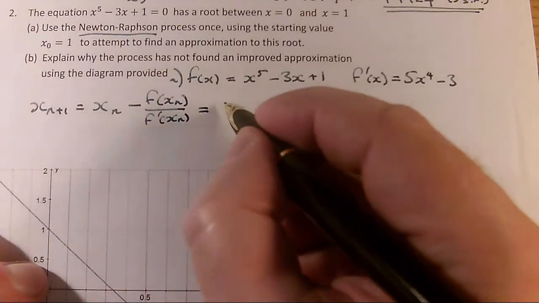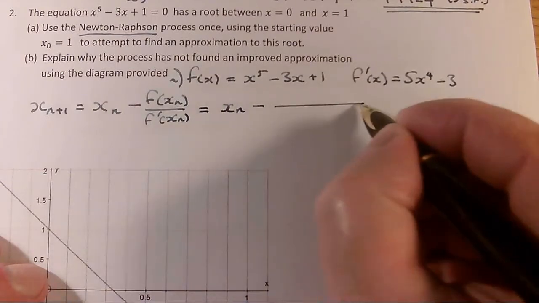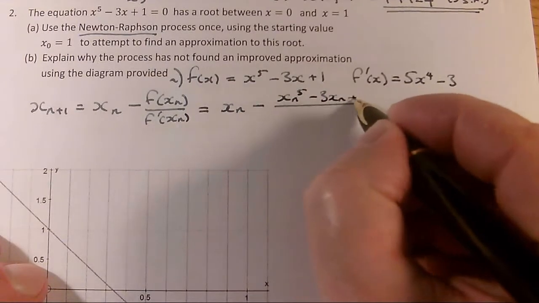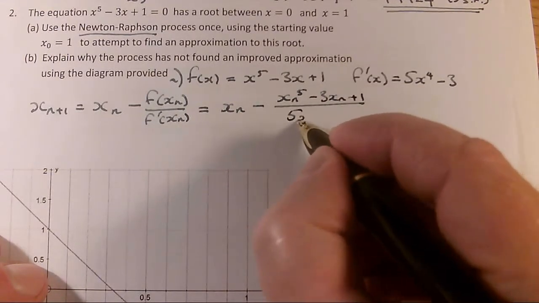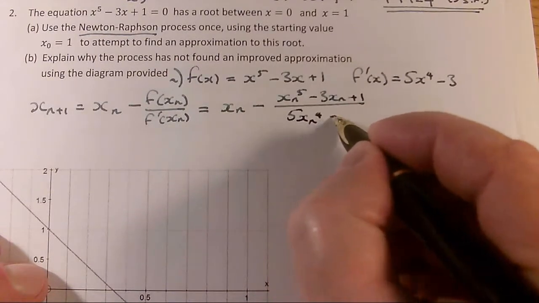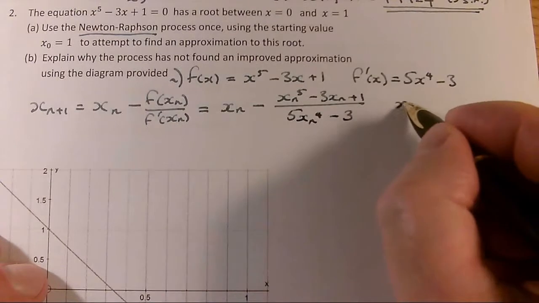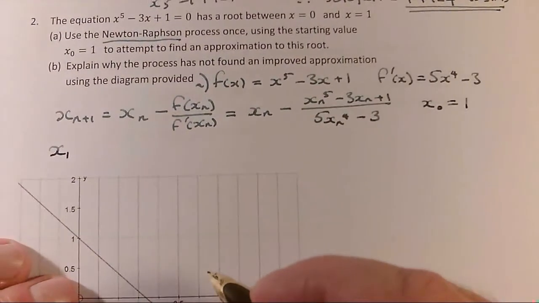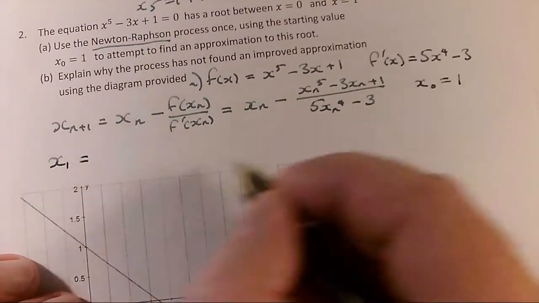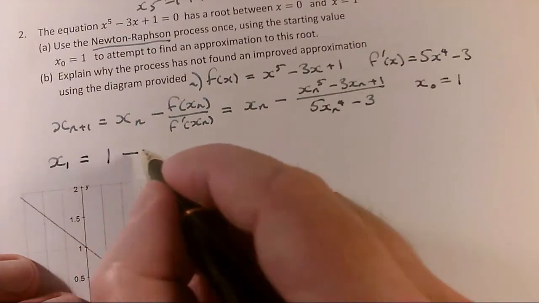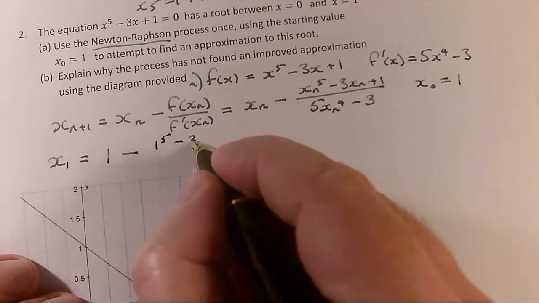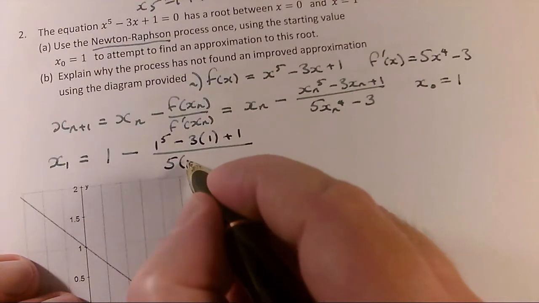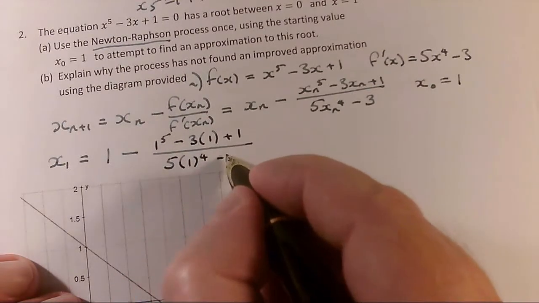So in this case, that is going to be xn minus a fraction with f of xn on the top, xn to the power 5 minus 3xn plus 1, and on the bottom I'm going to get 5xn to the power 4 minus 3, and we know that x0 is 1, that's my starting value. So to work out x1, first time through, I have to show the substitution. I'm going to take my starting value of 1 minus 1 to the power of 5 minus 3 times 1 plus 1 all over 5 times 1 to the power of 4 minus 3.